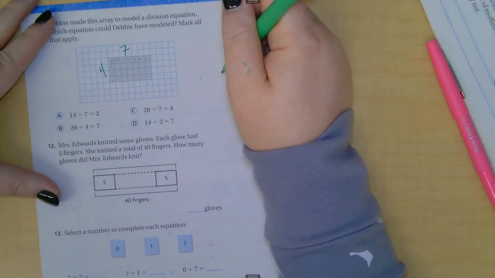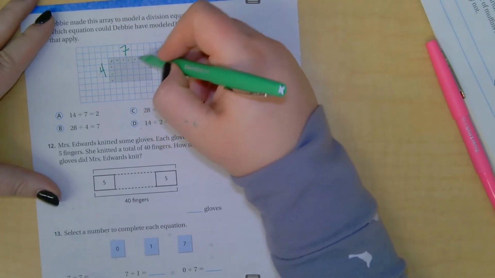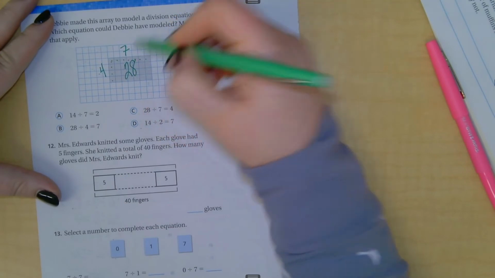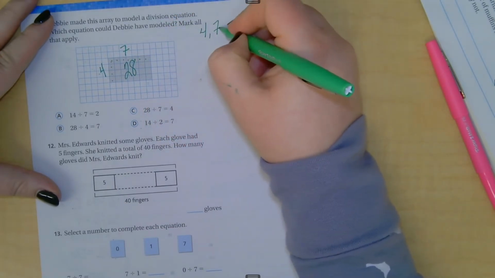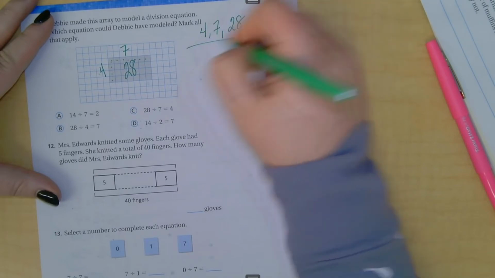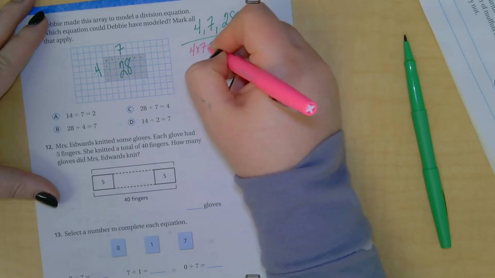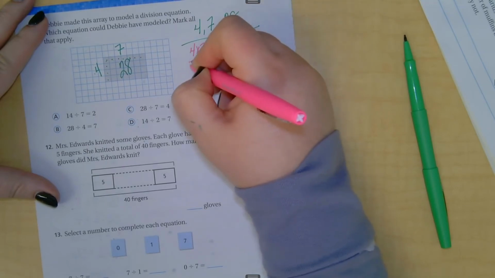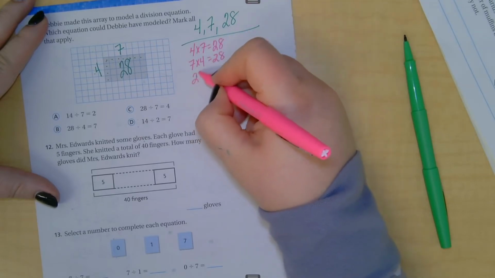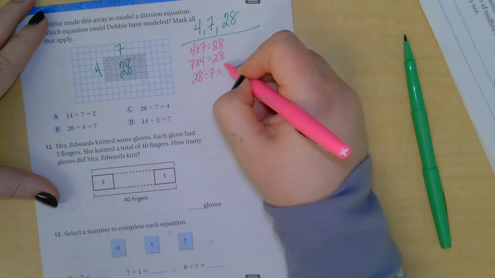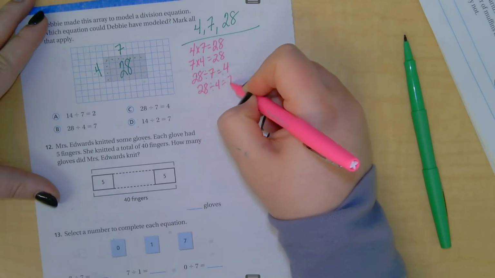You know what time it is? Yes, it's fact family time. So 4 rows of 7. 4 times 7 equals 28. So I have fact family members 4, 7, and 28. Let's write all the problems we can. Here we go. 4 times 7 equals 28. 7 times 4 equals 28. 28 divided by 7 equals 4. 28 divided by 4 equals 7.